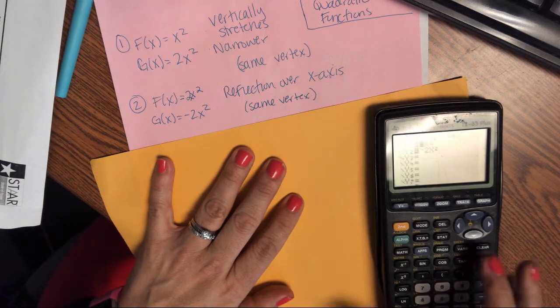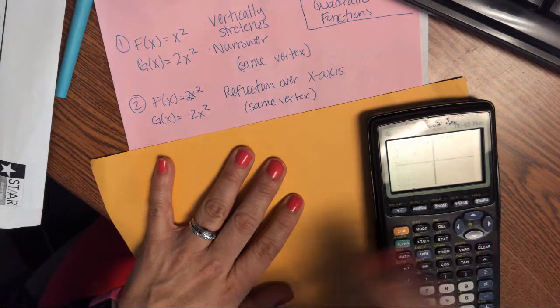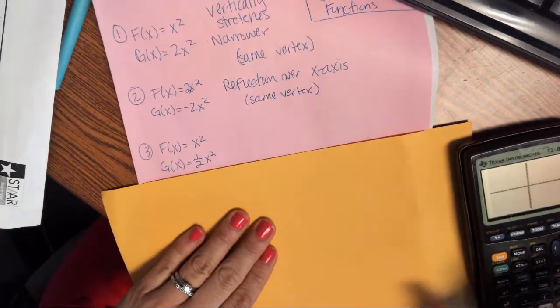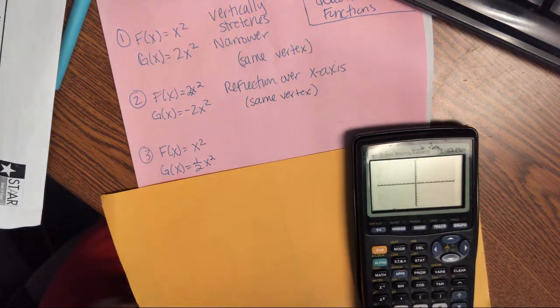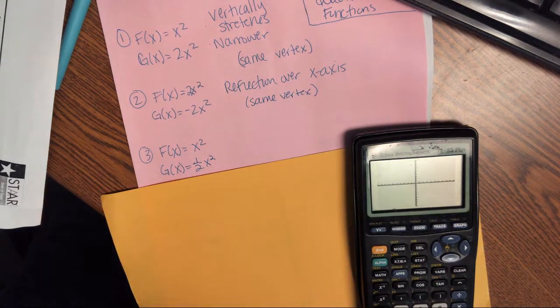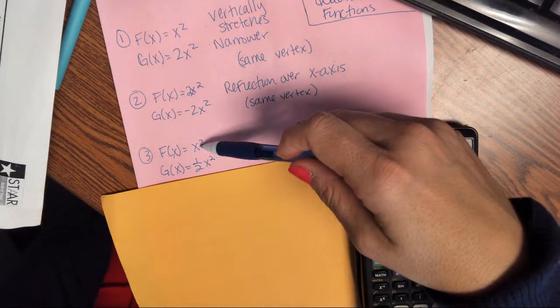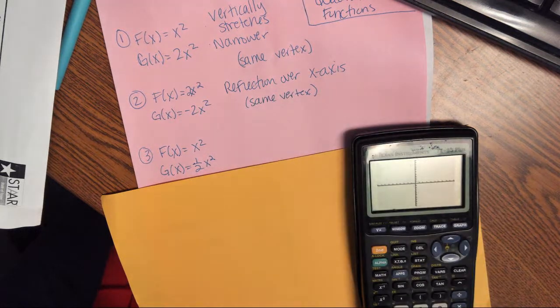Okay, the third transformation you might see when you change the A in front of x squared is this one. I want to give you a second to think about what might happen instead of vertically stretching or reflecting. What do you think happens if I change it from x squared to 1/2 x squared?